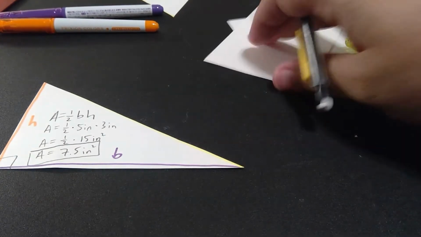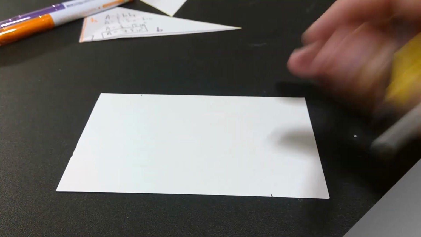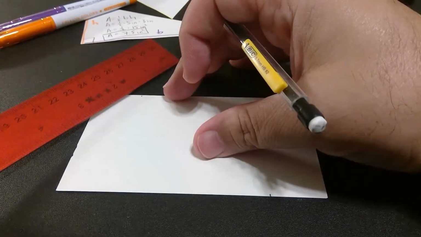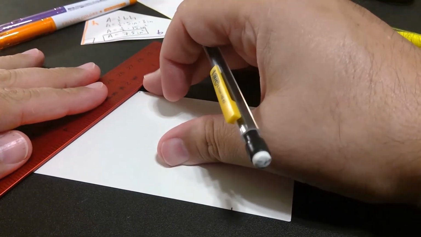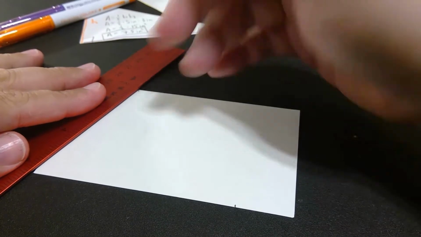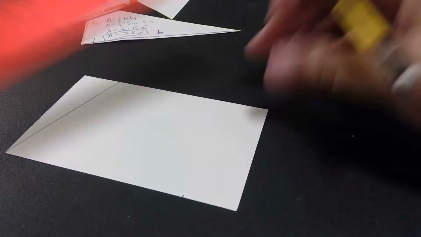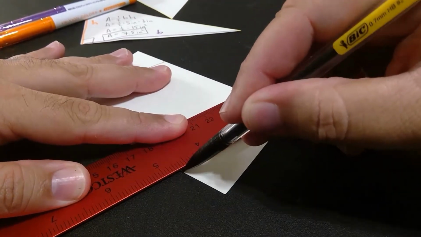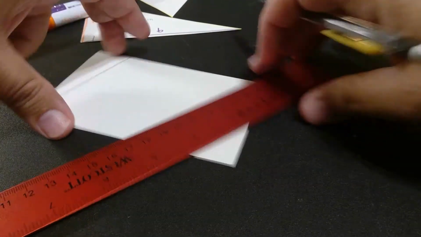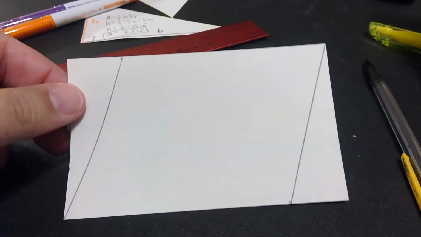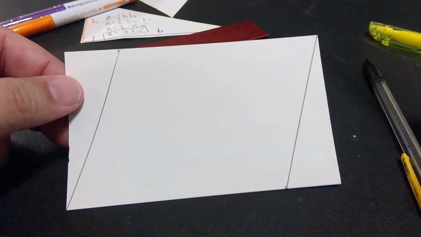Let's make one that's a little bit different. So I'm going to measure 1 inch coming from both sides because I want it to be parallel. So I need my measurements to be the same. So I'm going to measure from my 1 inch mark to the corner. And there we go, from a 1 inch mark to the corner, 1 inch mark to the corner, and I'm going to cut this out.